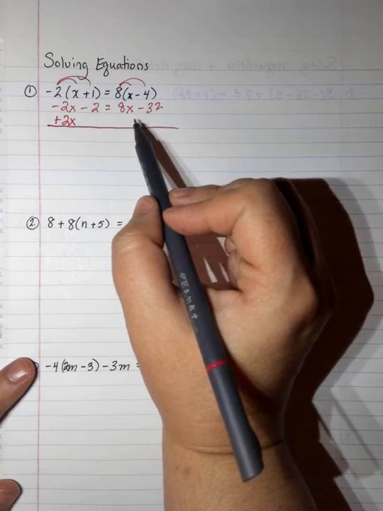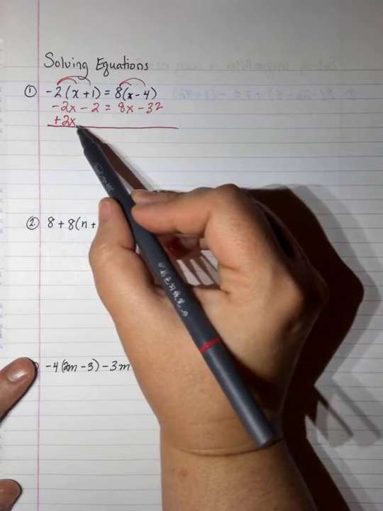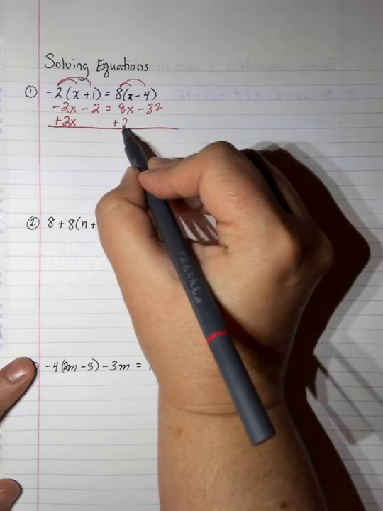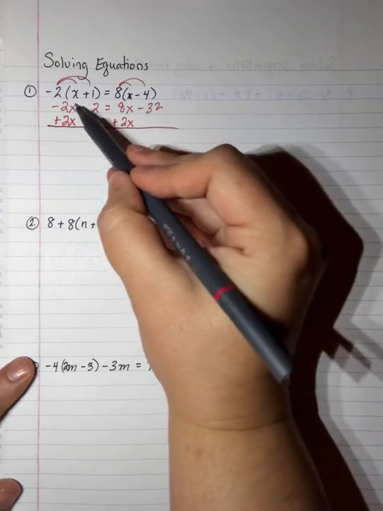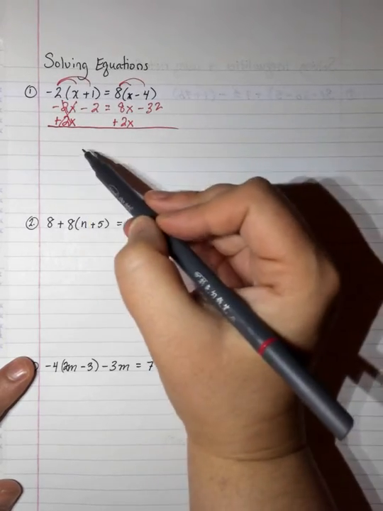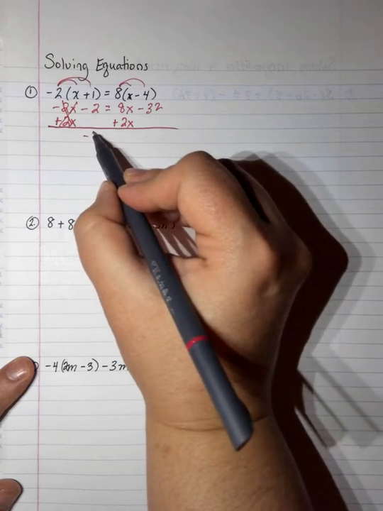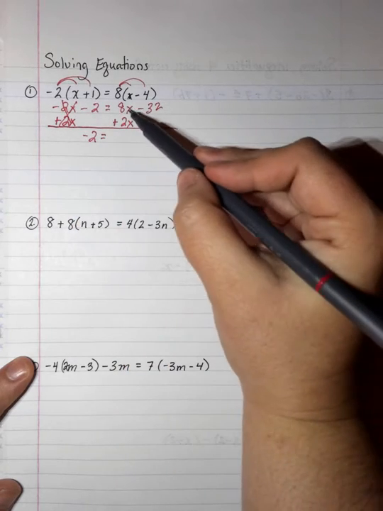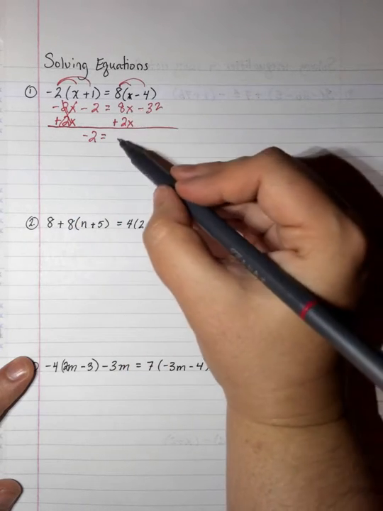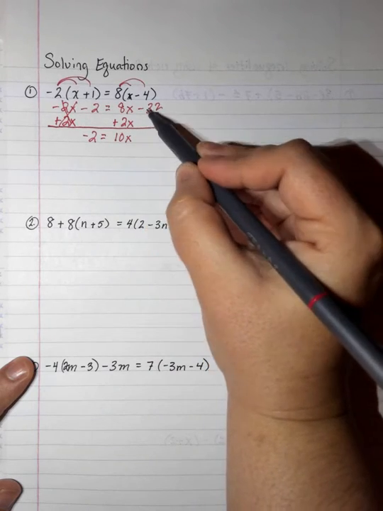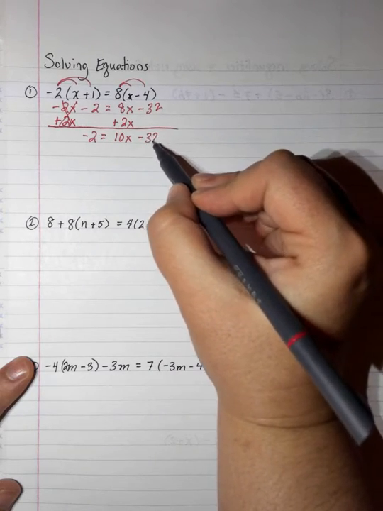Be sure to add it to its like terms. This 2 has an x with it, so I have to put it with this 8 because 8 has an x. So now my 2 is no longer over here. I bring down my -2. I combine like terms here. 8x plus 2x is 10x. I bring down my -32.